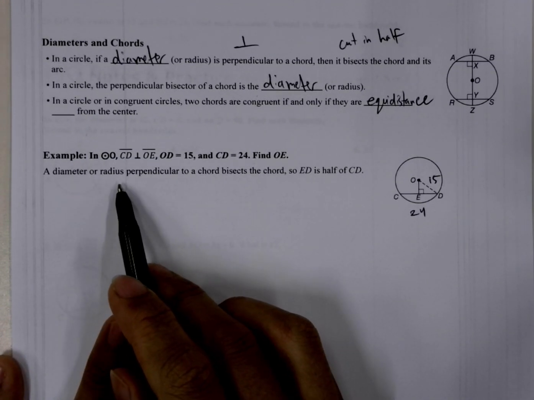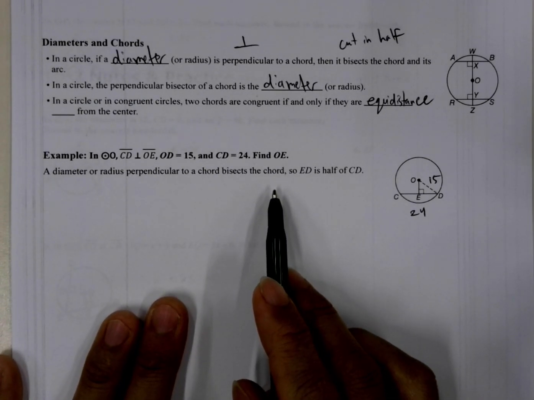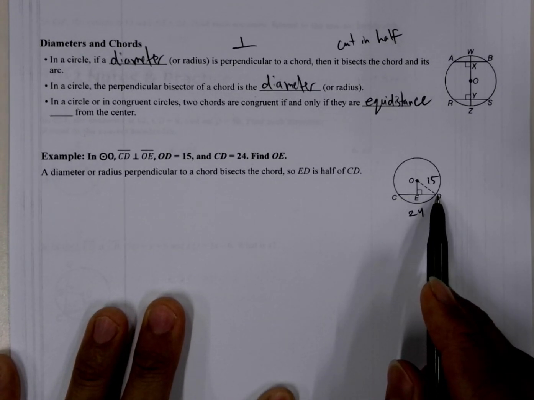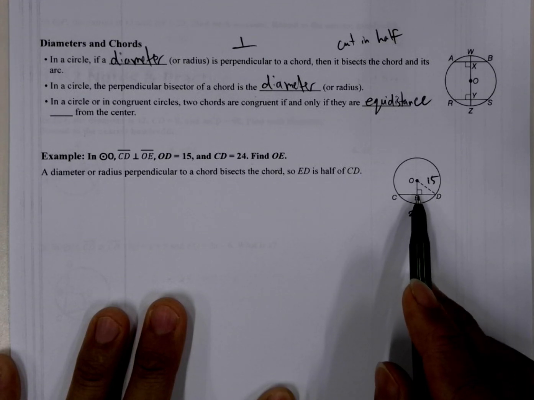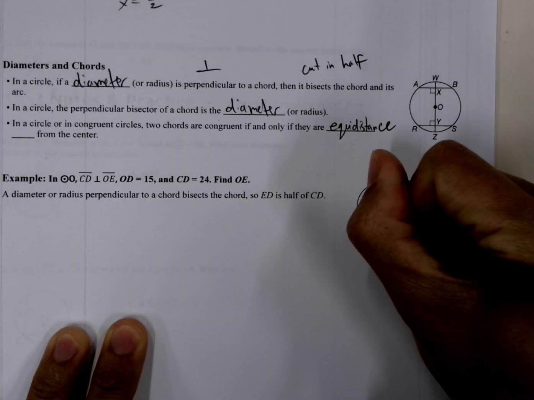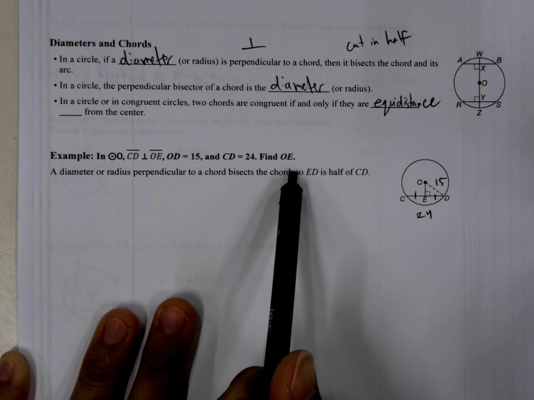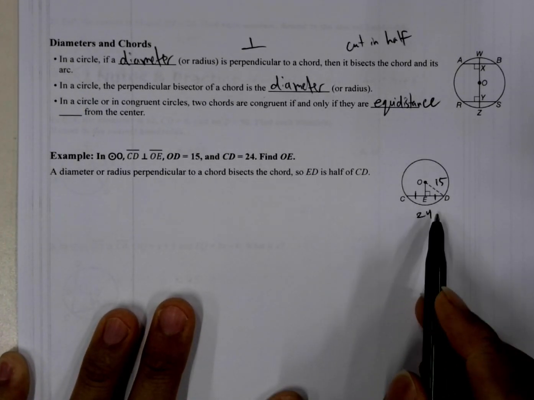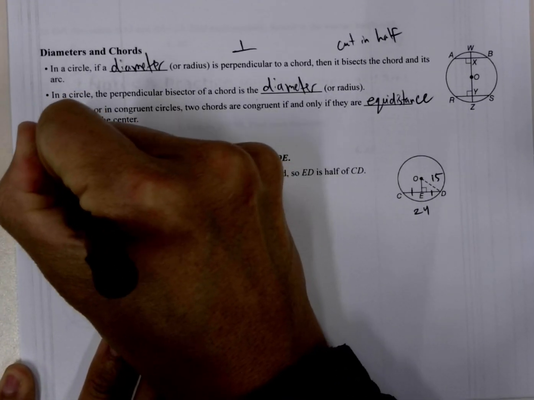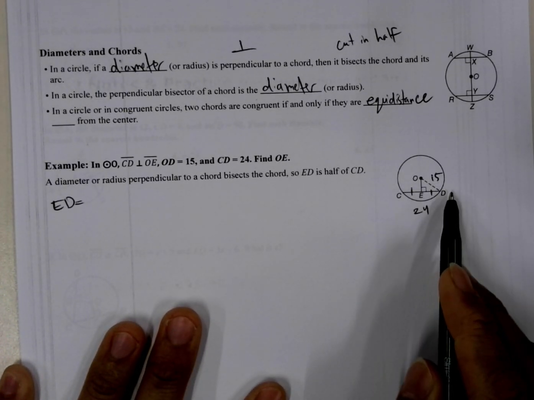A diameter or radius perpendicular to a chord bisects the chord. Yes. So OE bisects CD because it's perpendicular to the chord. So ED is congruent to CE. And so we're trying to find OE. Right? And in order to do that, we first need to find ED. Okay. So the length of ED is going to equal 12 because CD is 24.